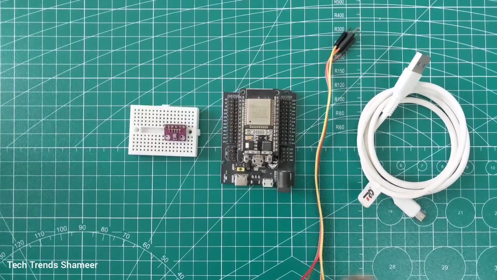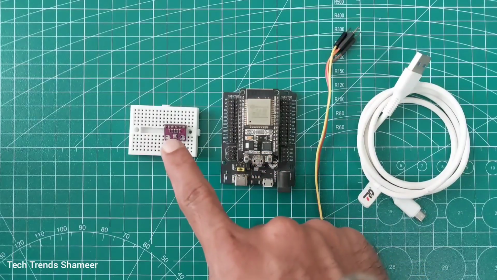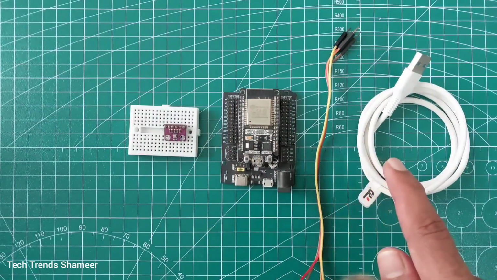The components required for this experiment are an ESP32 board, a BMP280 sensor, connecting wires, and a connecting cable.